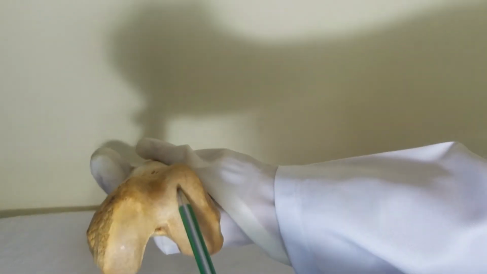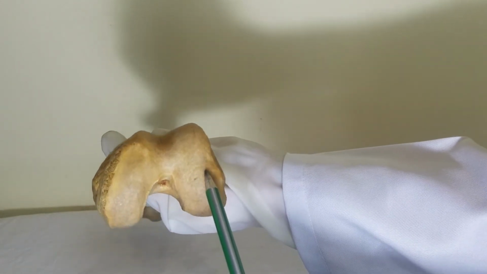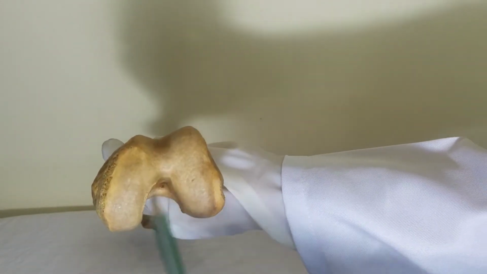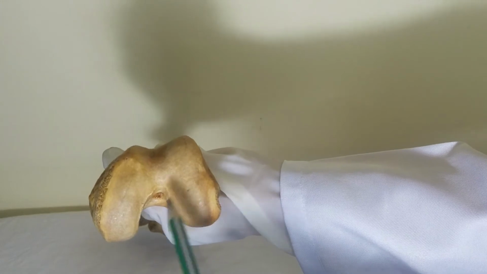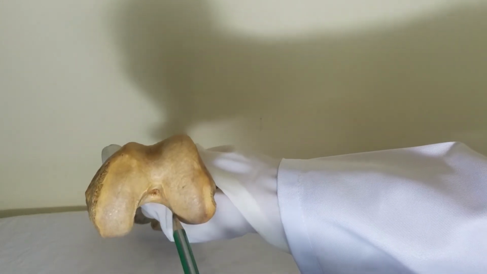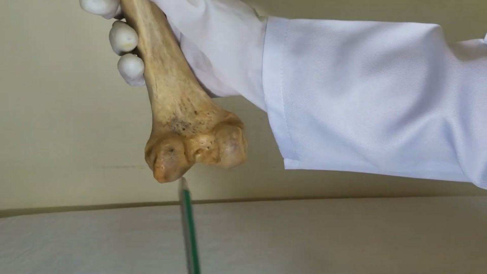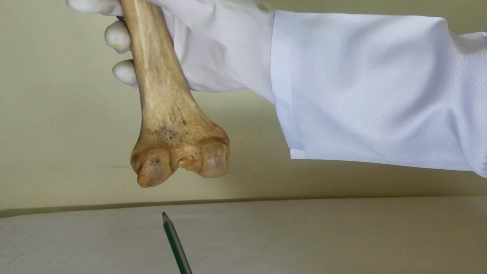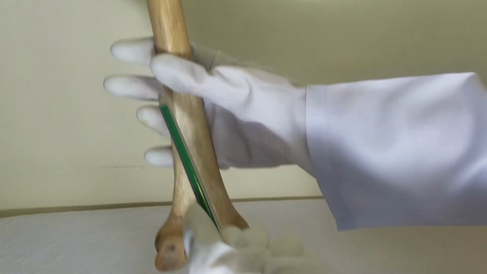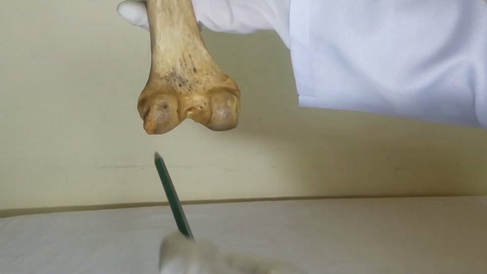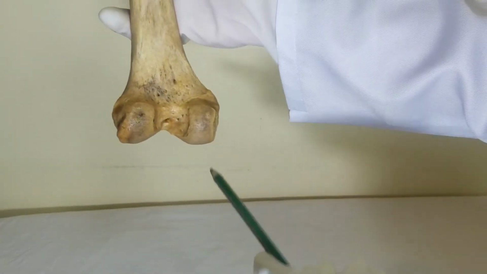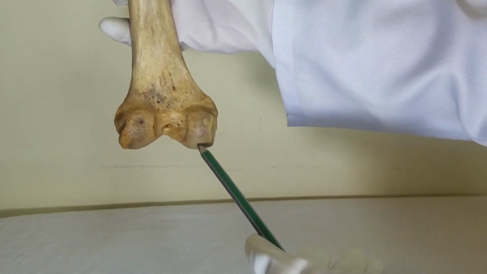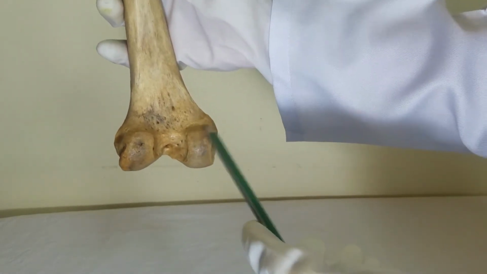They merge anteriorly with the patellar surface and they part as the two condyles part because of the presence of the intercondylar fossa. As we are looking at it, the tibial surface of the lateral condyle is straighter and the tibial surface of the medial condyle is convex and longer.